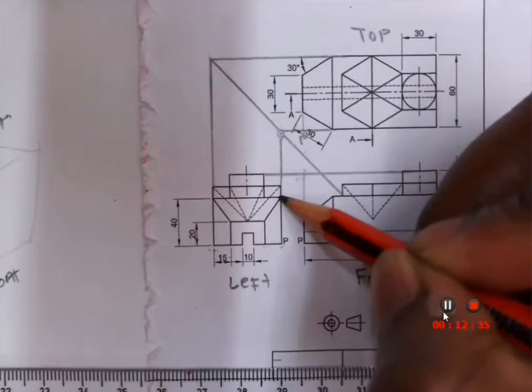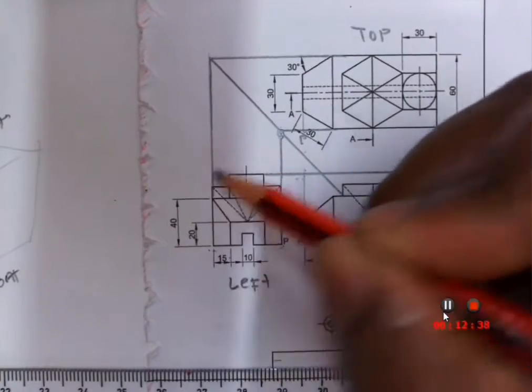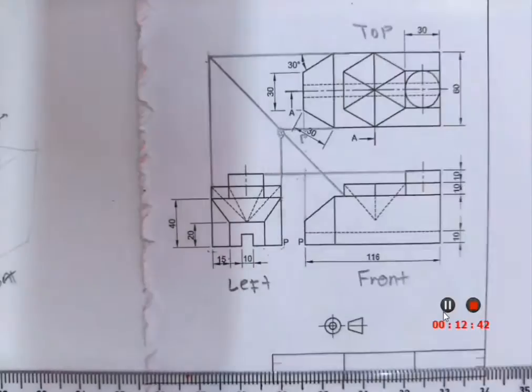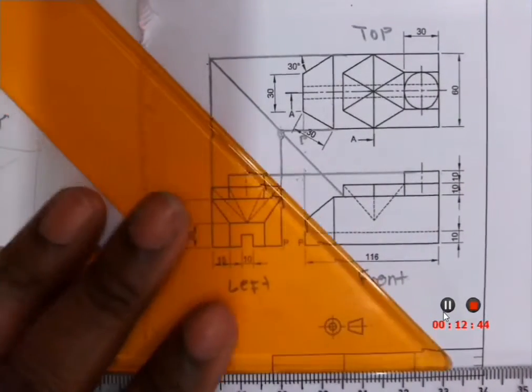Now after you've done this for where it starts, you go to where it ends, and then you draw a line going up and also draw a line going there. Then what do you do? You take your 45 degree set square, then you place it there.